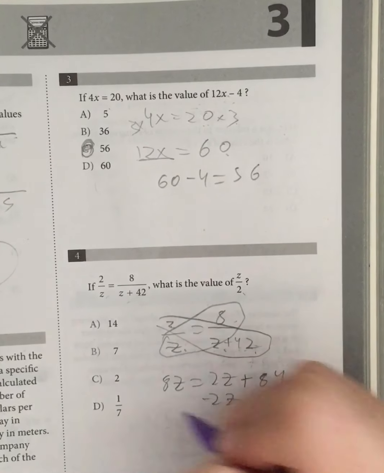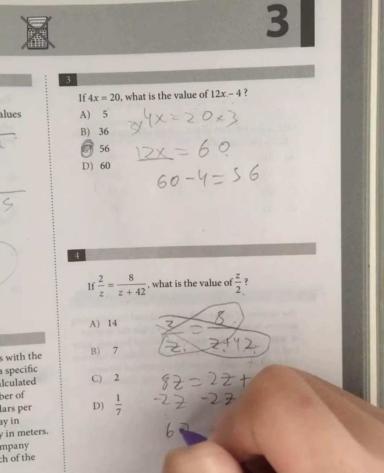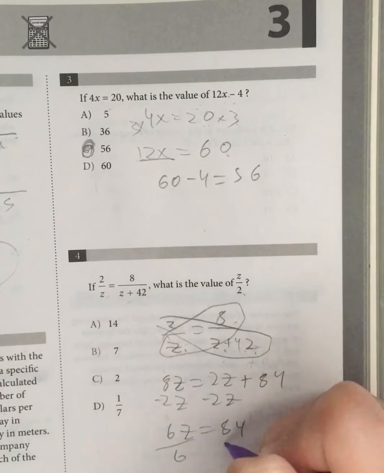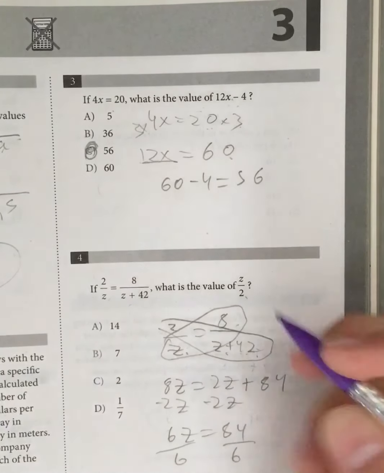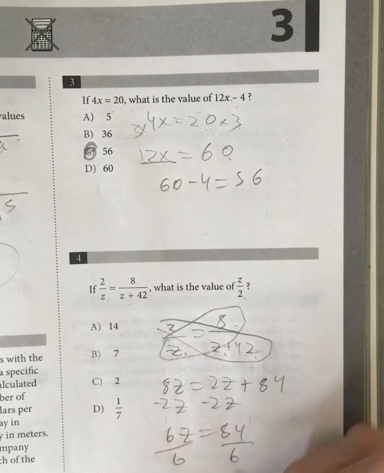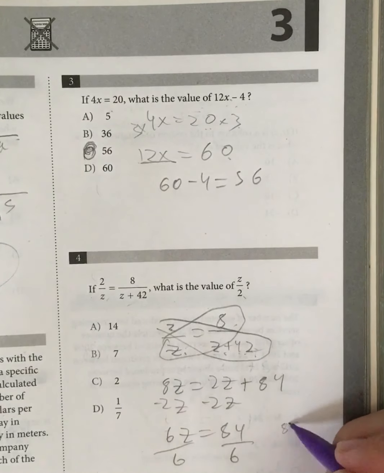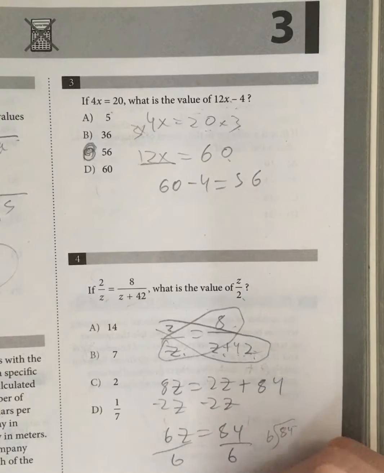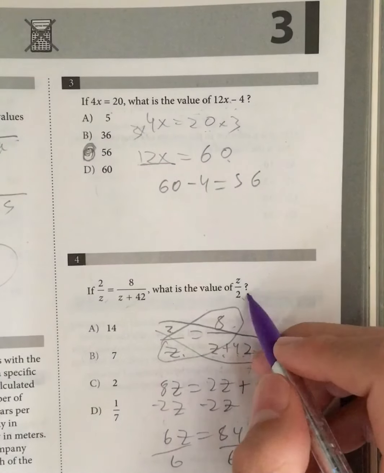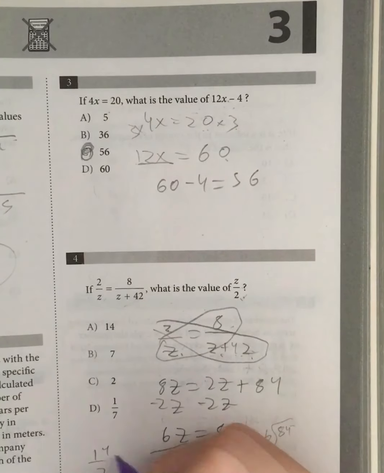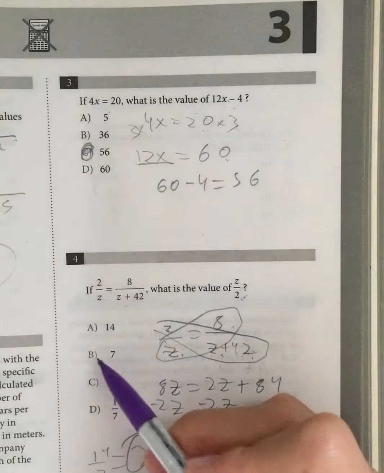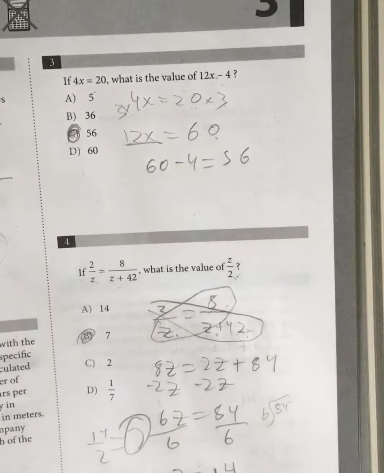Subtract 2z on both sides, giving me 6z is equal to 84. Divide both sides by 6, giving me z is equal to 84 divided by 6, that's 14, right? So z is equal to 14. What is the value of z over 2? So what's 14 over 2? That's equal to 7. That means our answer is going to be B.